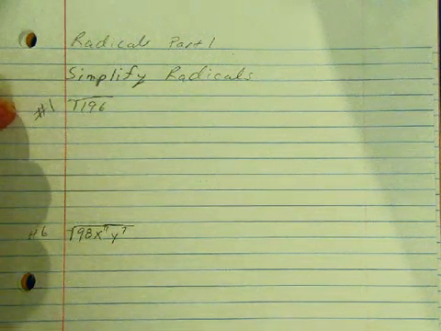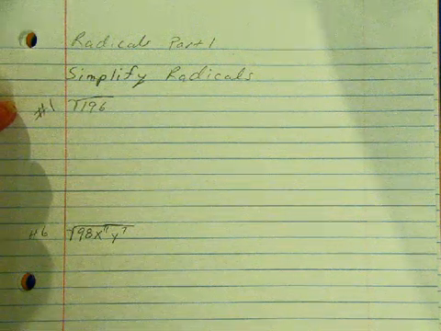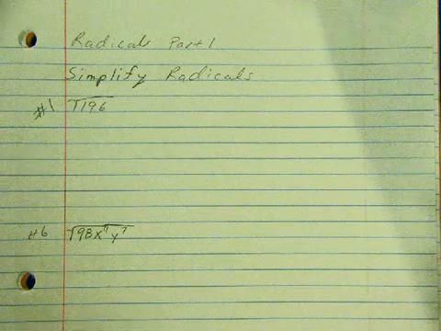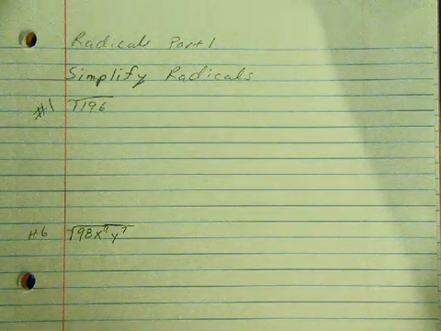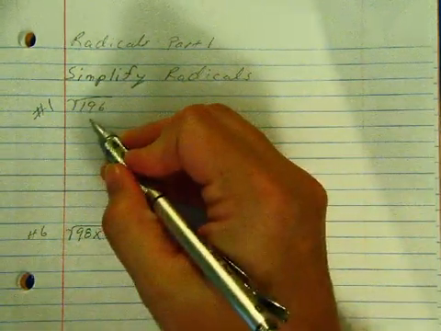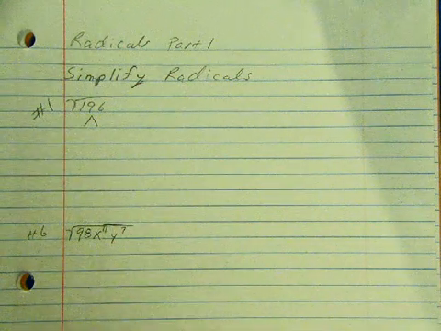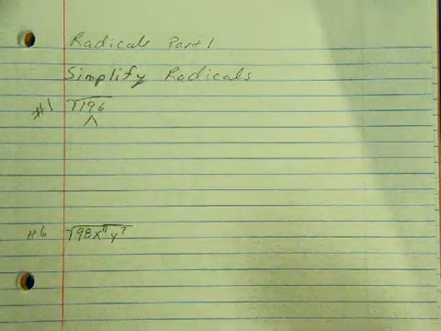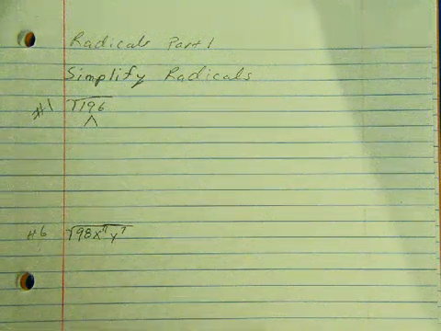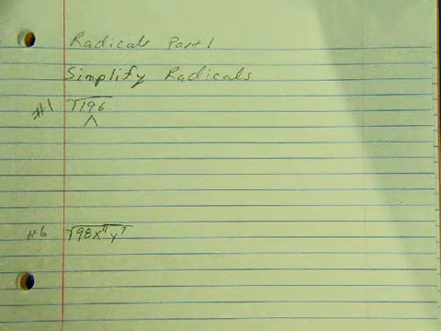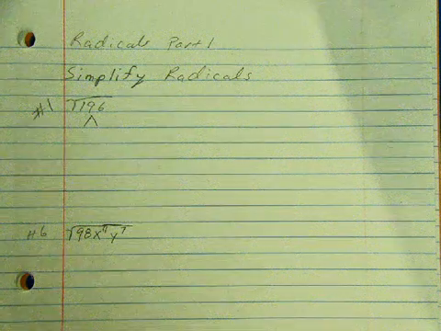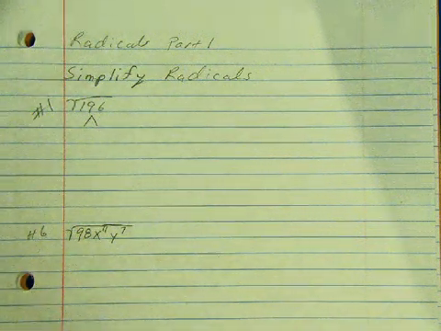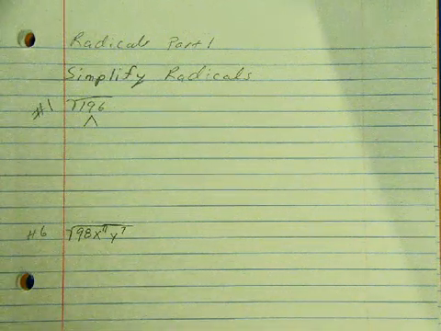So number one here, this is actually number one on your worksheet. It's the square root of 196. When you're doing the square root of 196, you can do this a couple of different ways. You will have a scientific calculator, so obviously you can plug in the square root of 196 and see what it comes out to be. The other way is by figuring out the factors of 196. That's the way I'm actually going to show you.